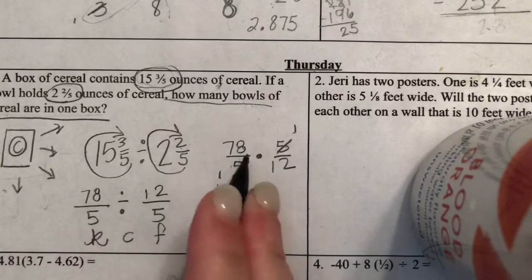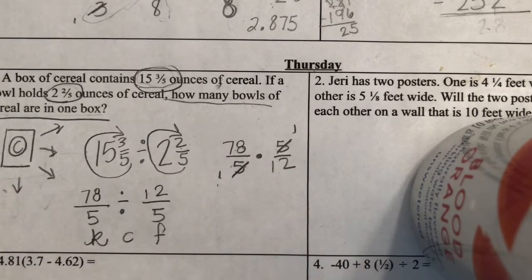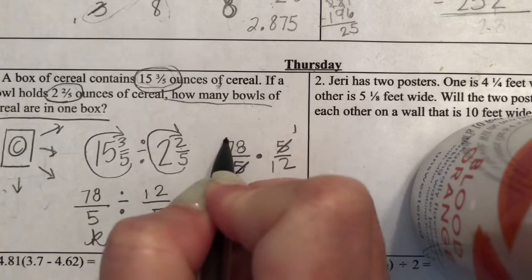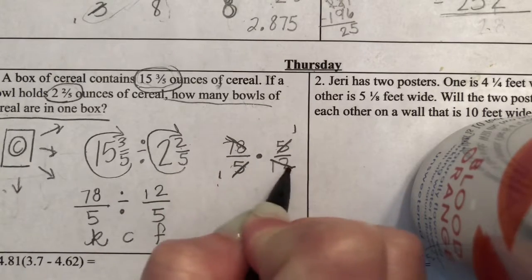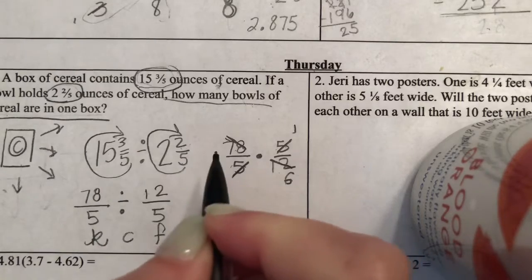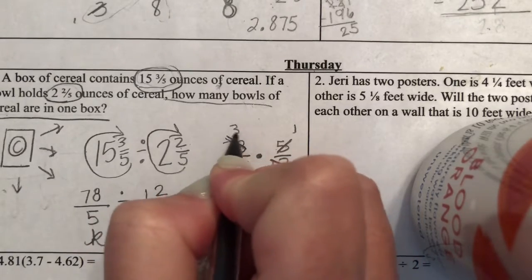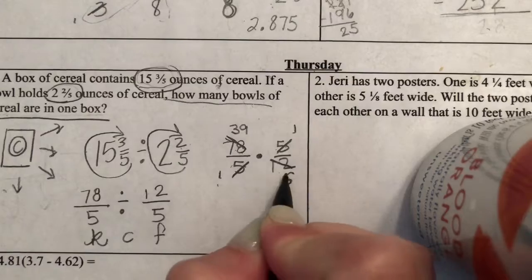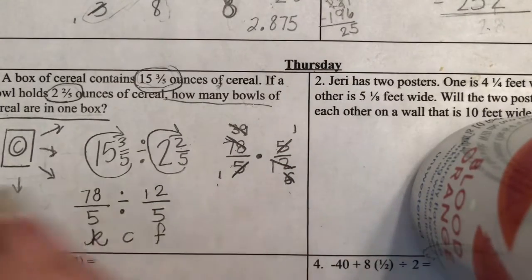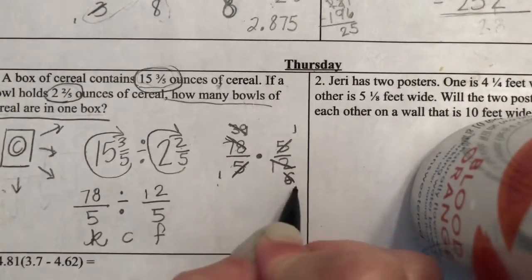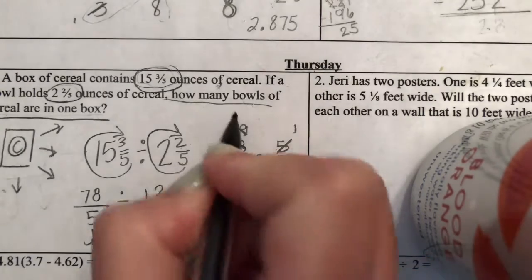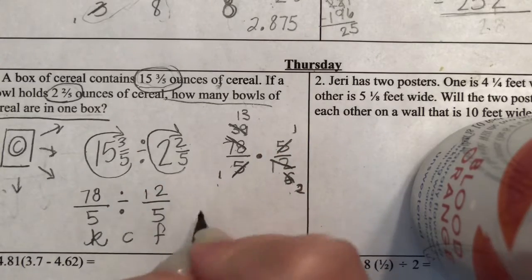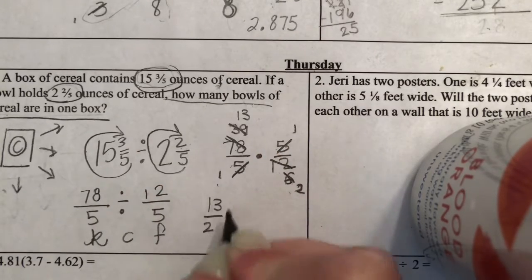Okay, the next thing I notice is 78 and 12. I'm just going to reduce them both in half. So that's going to be 6, and then half of 78 is 39. Now what I notice is 39 and 6 still have a common factor of 3. So I'm going to continue to cross cancel until I can get them as small as possible, so I don't have to continue to do that after the problem. So 3 goes into both 39 and 6. 3 goes into 6 twice. 3 goes into 39 13 times. Now I can just multiply across and I get 13 over 2.